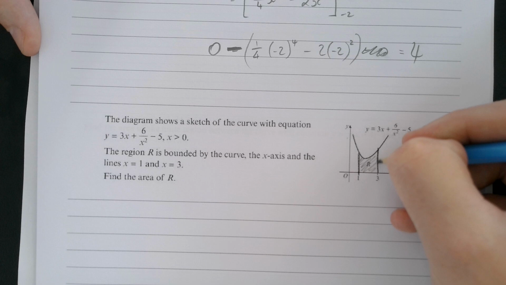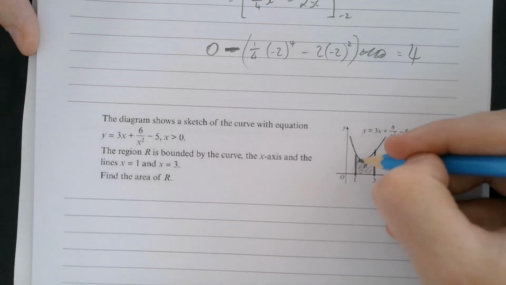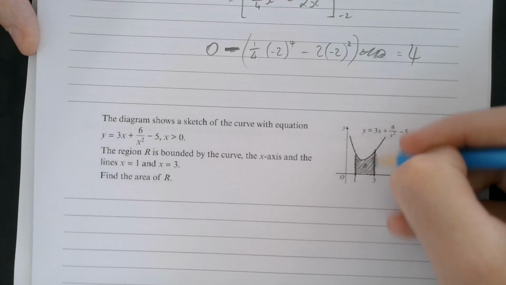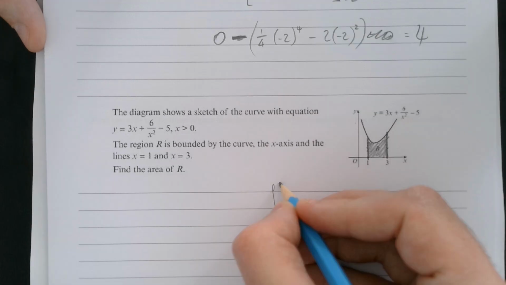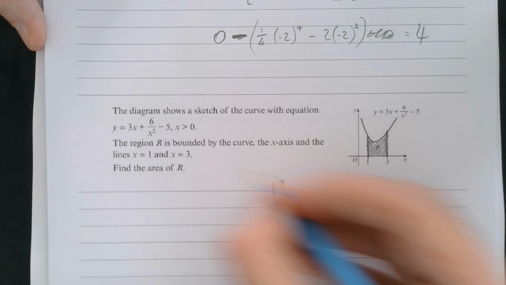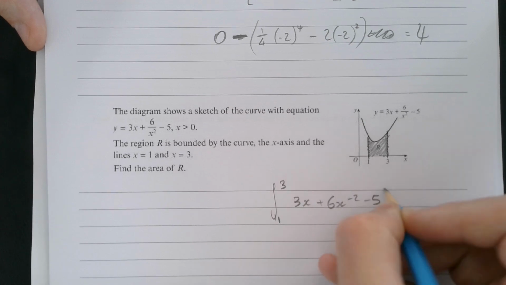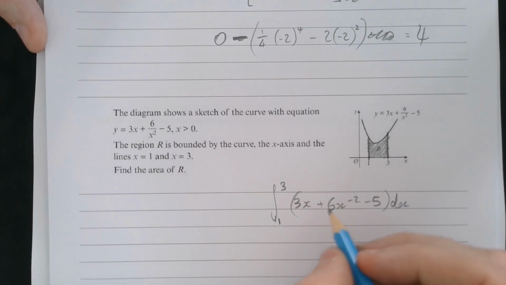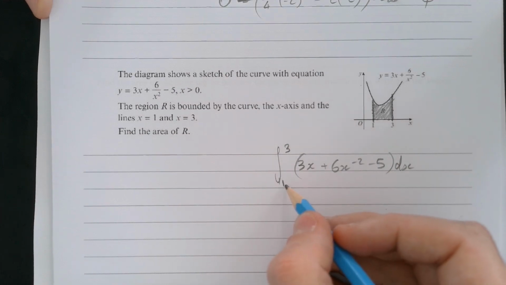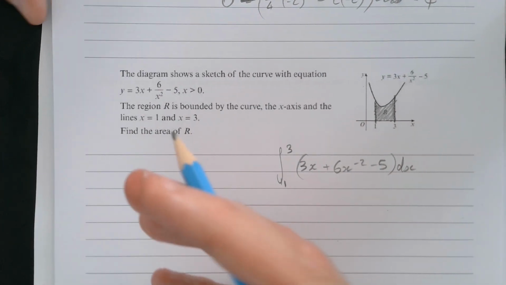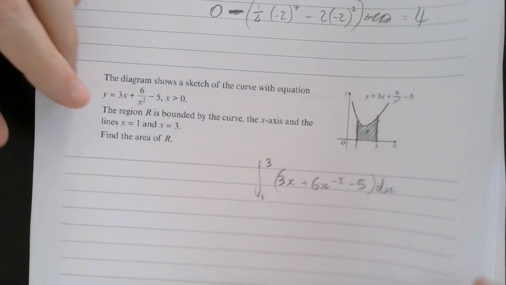Between 2 points where it crosses, and all it does is it draws a straight line down from 1, a straight line down from 3, and then works out the area between the curve and the x-axis. You're just going to integrate between 1 and 3, that 3x plus 6x to the minus 2 minus 5. Okay, so I've written it in index form, and then I would just integrate it, substitute in 3, substitute in 1, go 3 minus the 3 substitution, take away the 1 substitution, and then check it on my calculator.